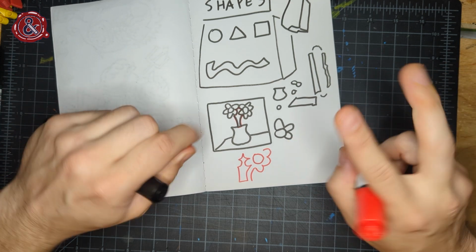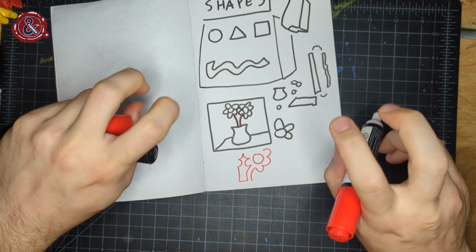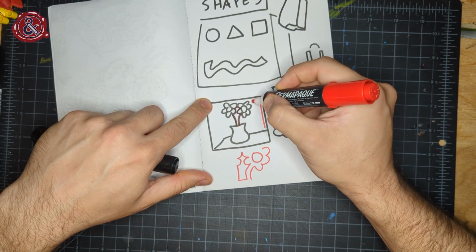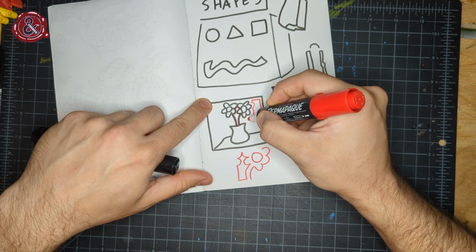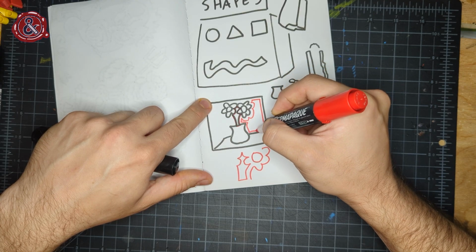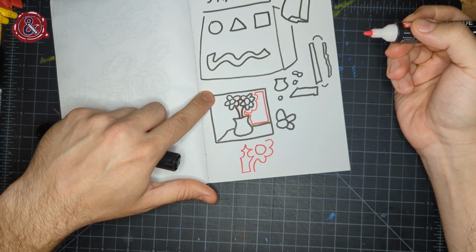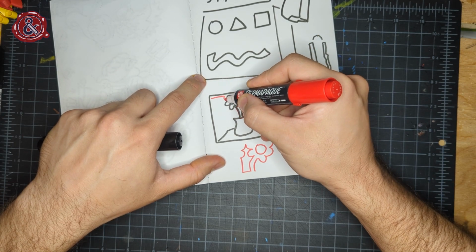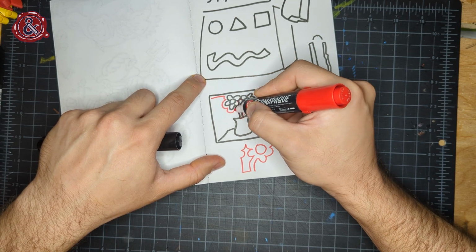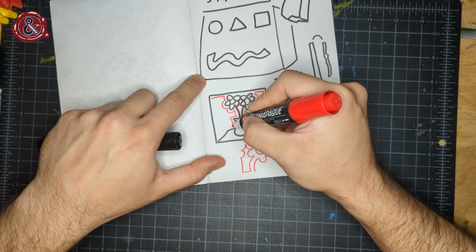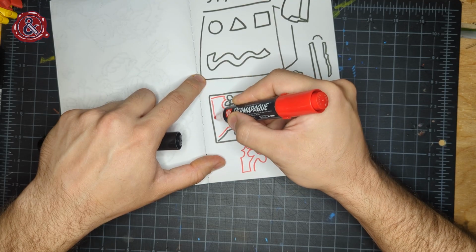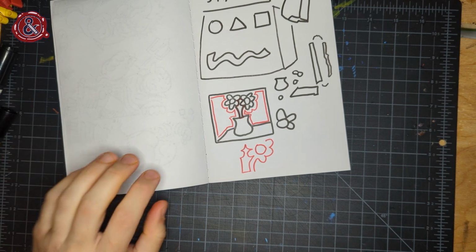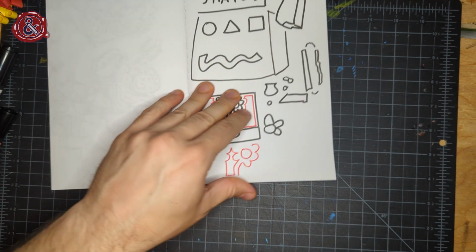So you can think of the shape of the negative space. So there's this shape right there. It's a funky shape, but that's still a shape. Negative spaces make shapes too.